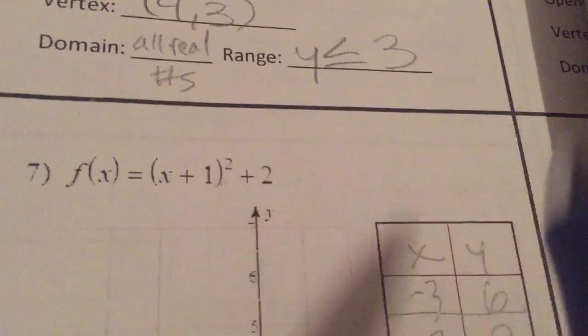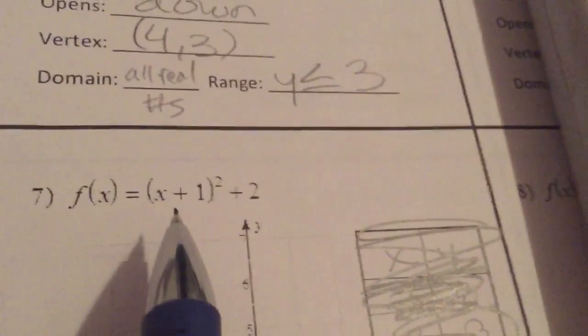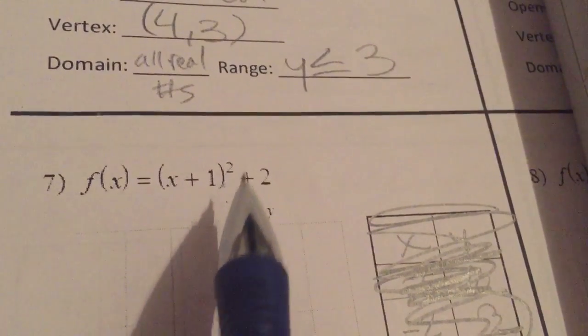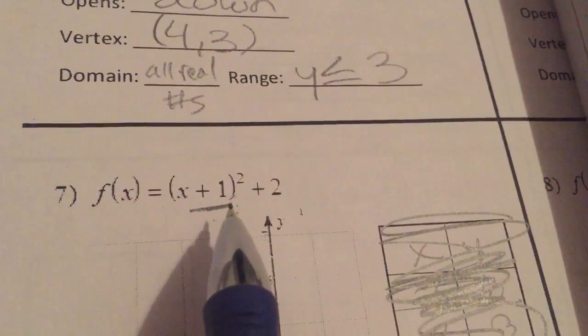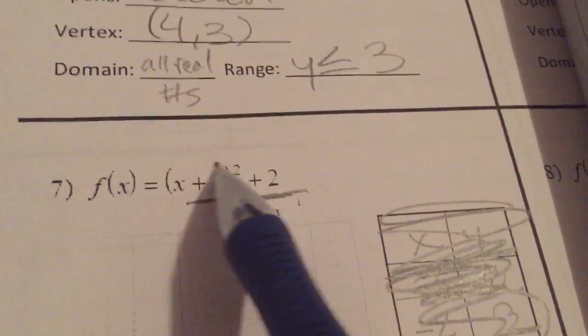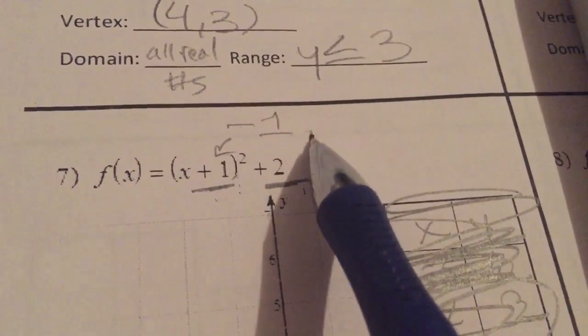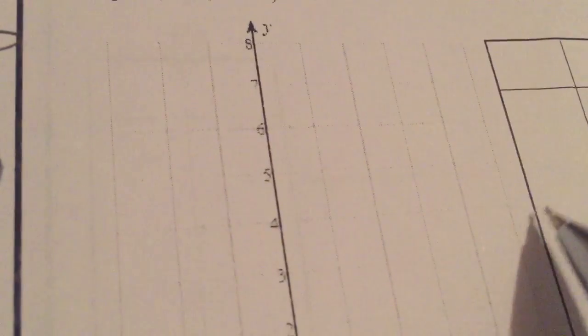So what you're given is x plus 1, squared, plus 2. And so what you have is, this is your h and this is your k. But the thing is, with h, you take the opposite of it. So it's -1 instead, and it's 2. So that is your vertex right now. So you need to figure out your vertex, because your vertex goes right here.